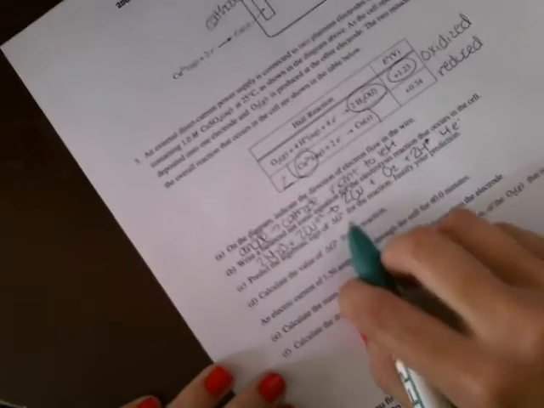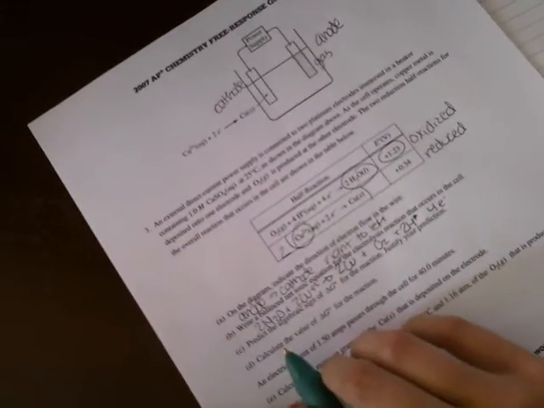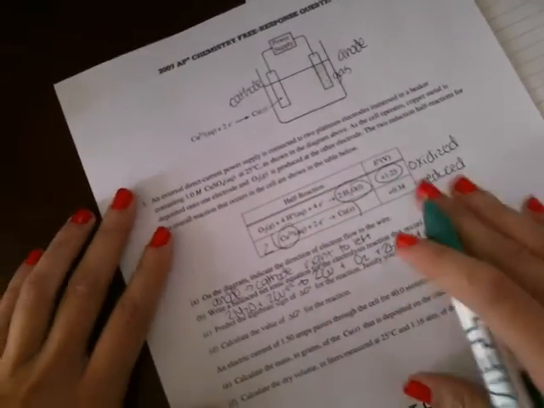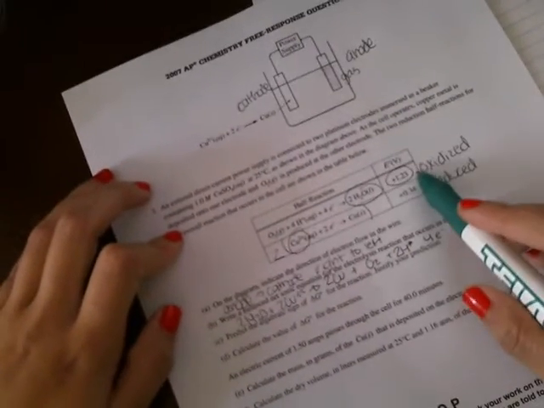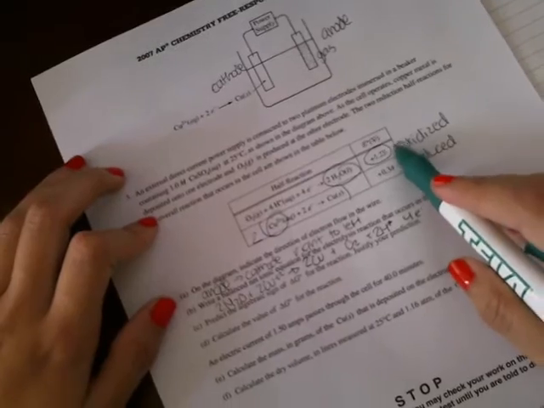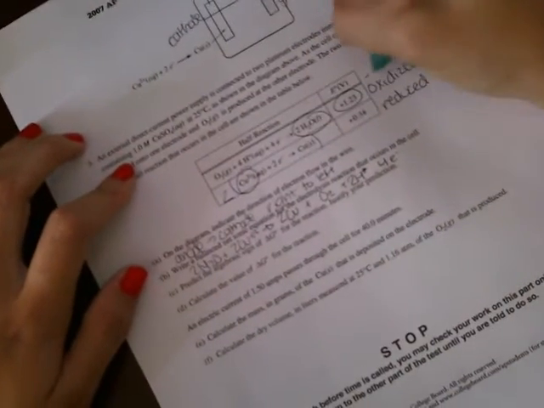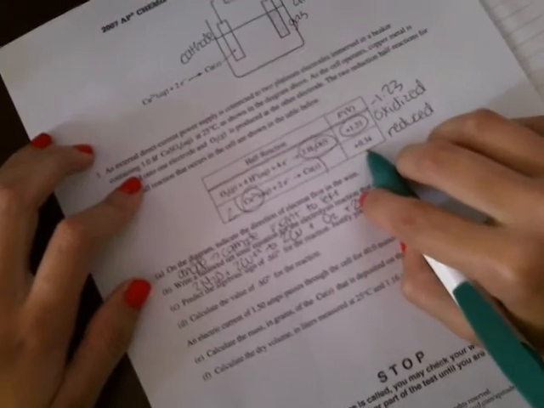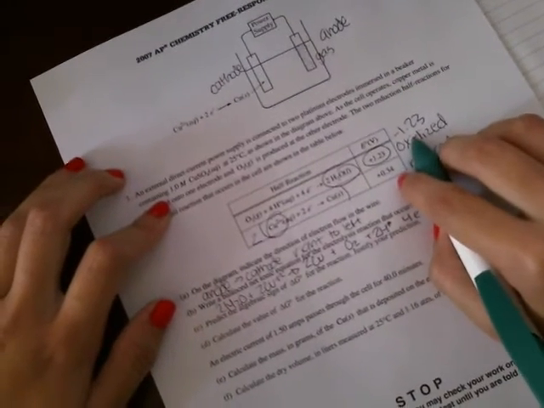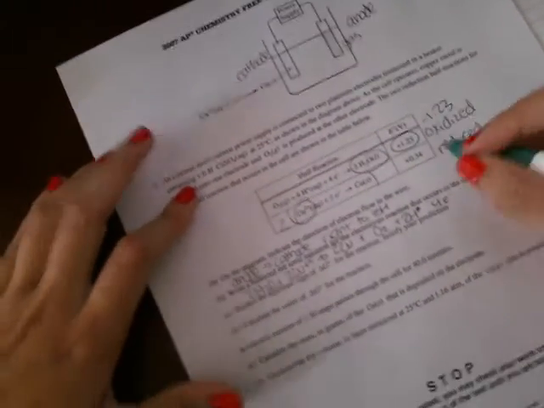Now the next question is, predict the algebraic sign of delta G for the reaction and justify your prediction. We can tell if delta G is positive or negative by seeing if the reaction is spontaneous or not spontaneous, and we can find that by looking at E. Now we see that this is going to be negative 1.23, so if we add 0.34 to negative 1.23, that's still going to be negative.